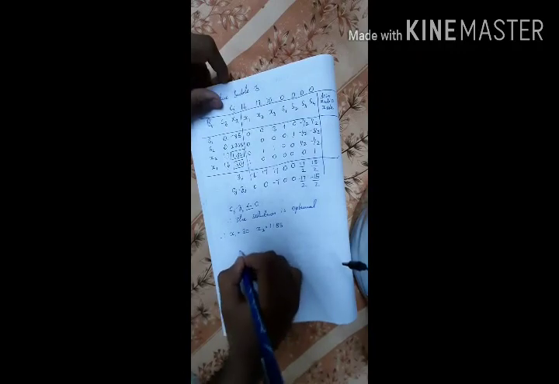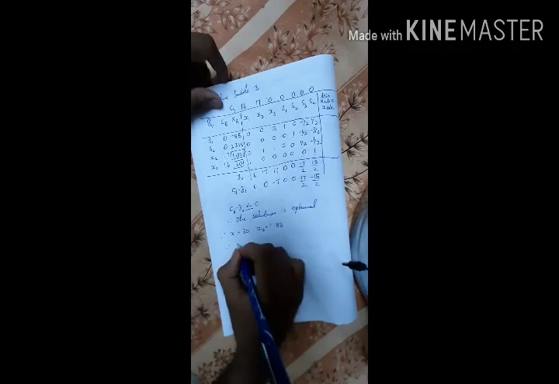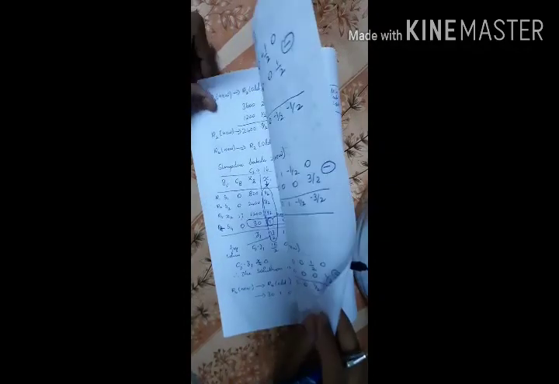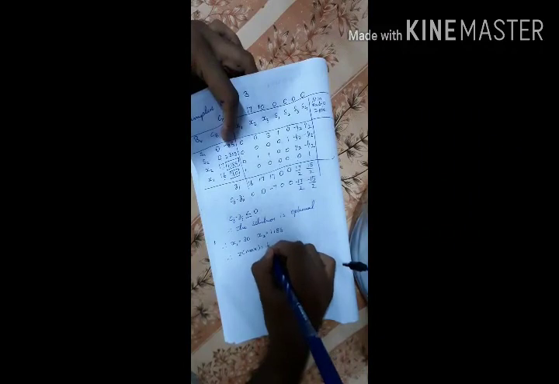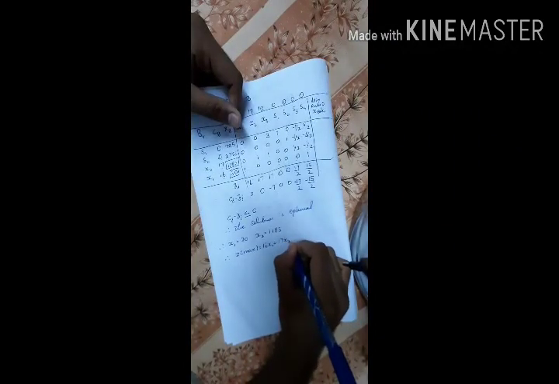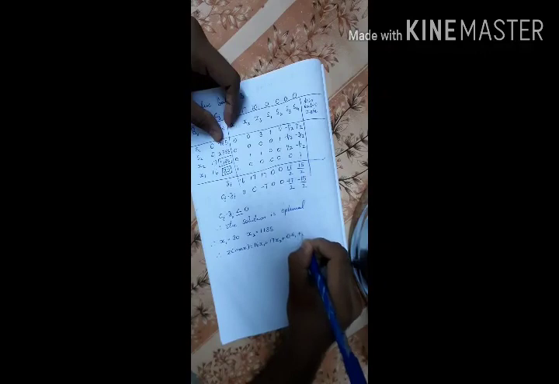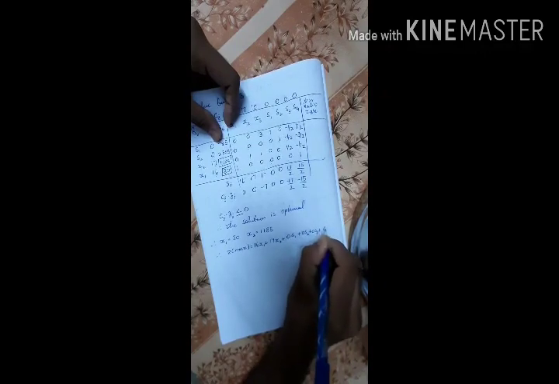Therefore Z max equals 16x1 plus 17x2 plus 0s1 plus 0s2 plus 0s3 plus 0s4.